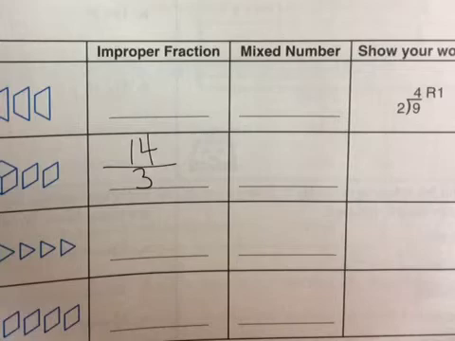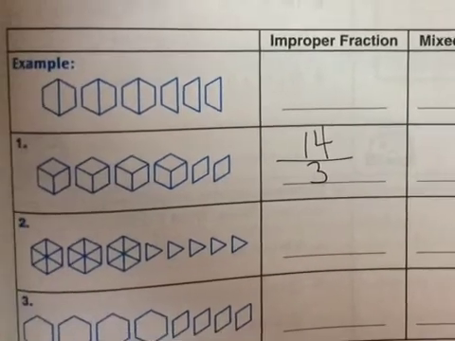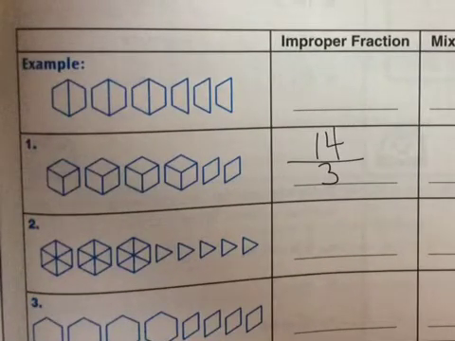Let's see what that turns into, a mixed number. We have to ask ourselves, how many 3's are in 14? Well, let's see. We know that we have at least 1, 2, 3, 4. We have 4 of them, at least. 1, 2, 3, 4, as you can see them there. Not quite 5, but we have 2 parts of the next whole.